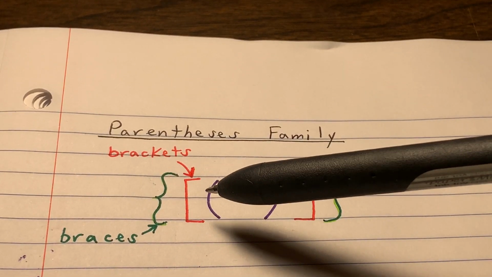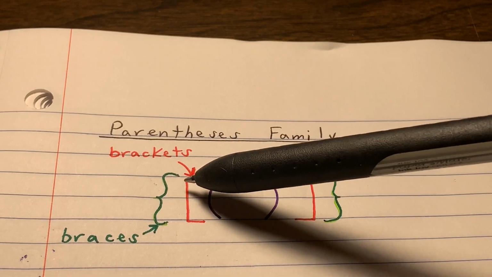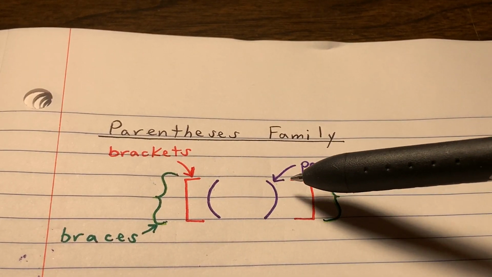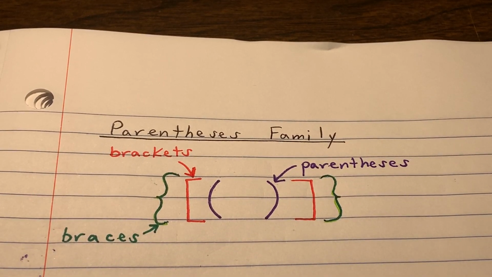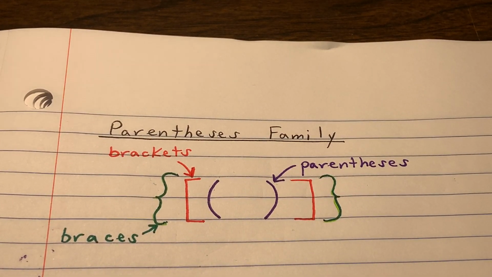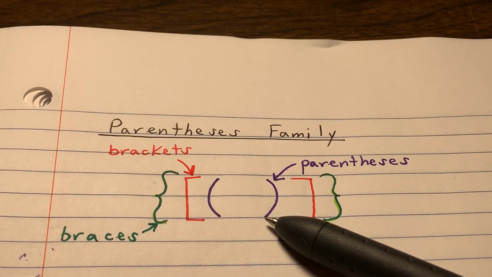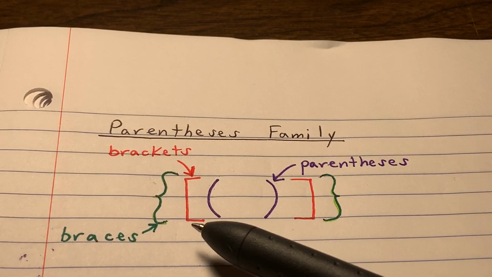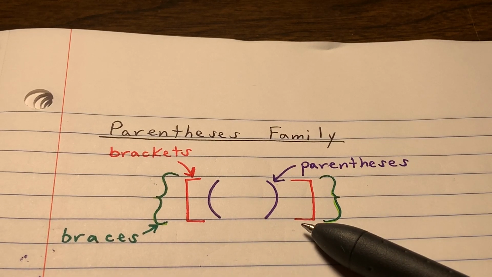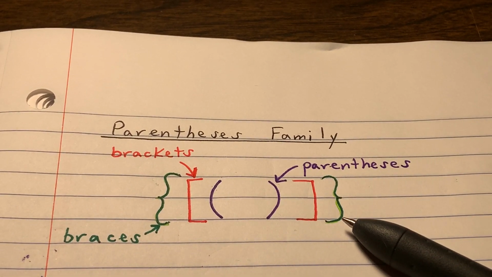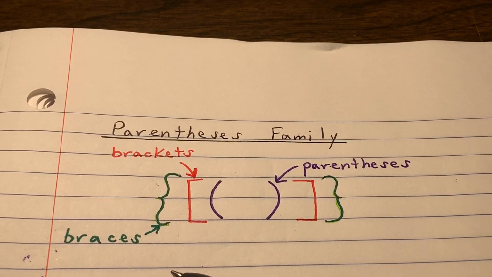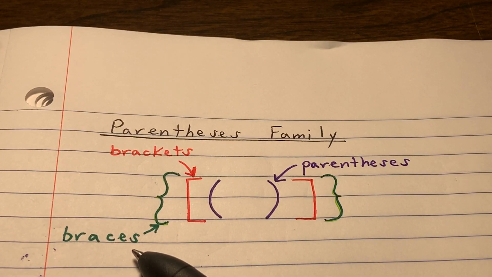Okay, notice you have the open brackets this way, closed brackets this way. And now some PEMDAS problems go even longer than that. They'll have parentheses on the inside, okay? They'll have brackets on the outside, and then they'll have another set of parentheses outside the brackets. And those parentheses are called braces, okay?